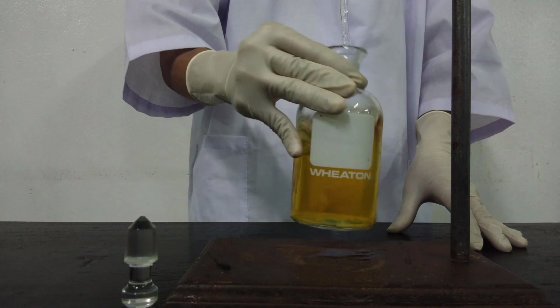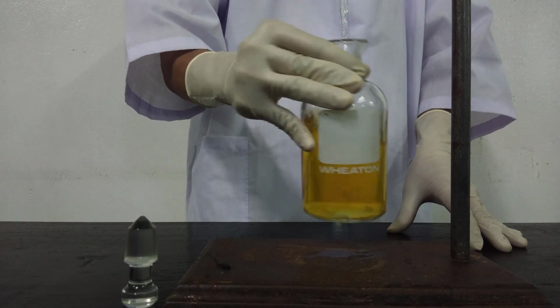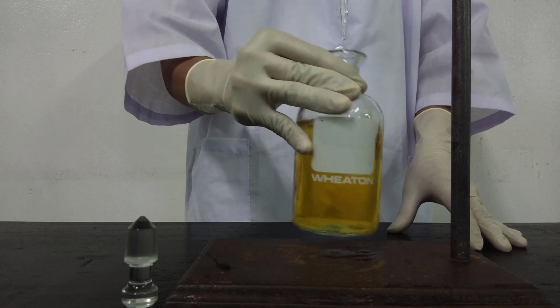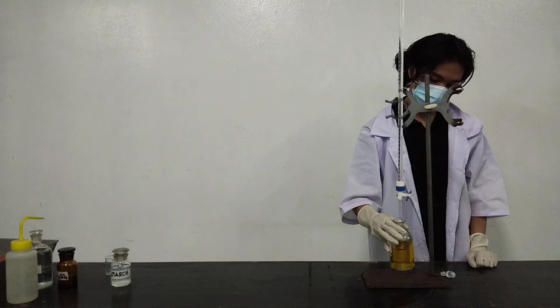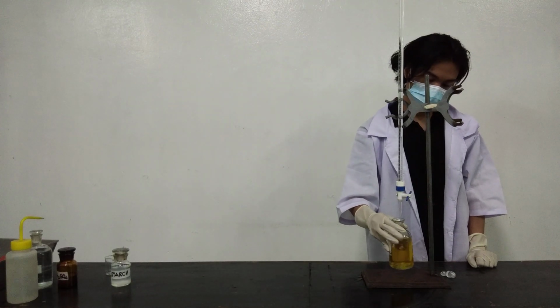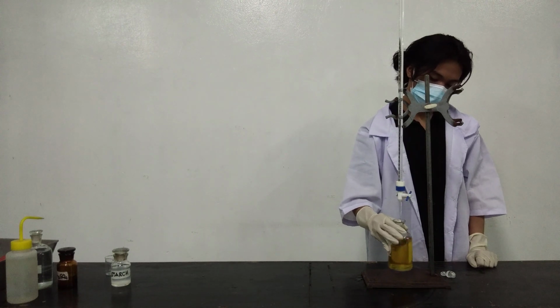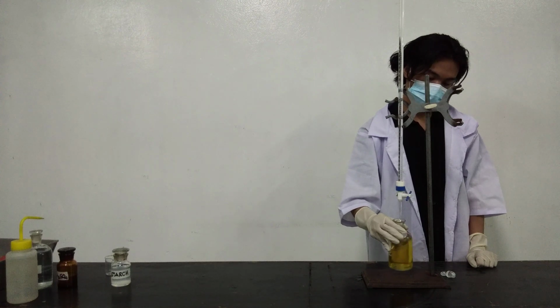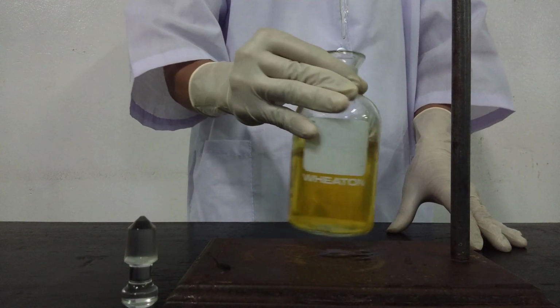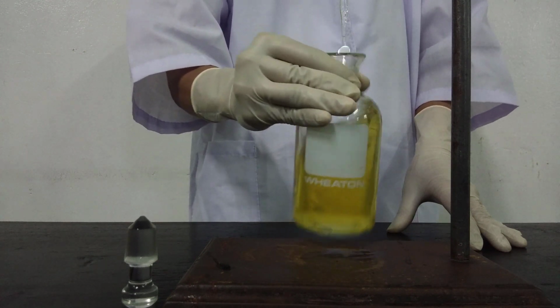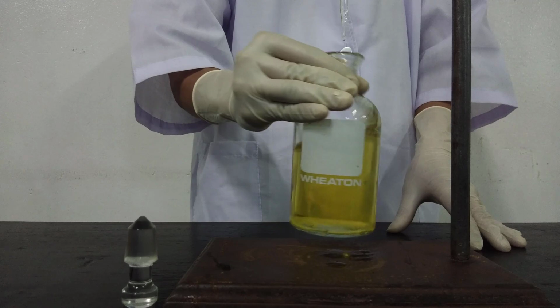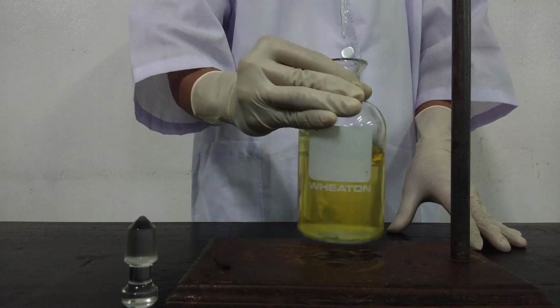This is for the 200 ml remaining sample. After titrating to a pale yellow color, discontinue titration.